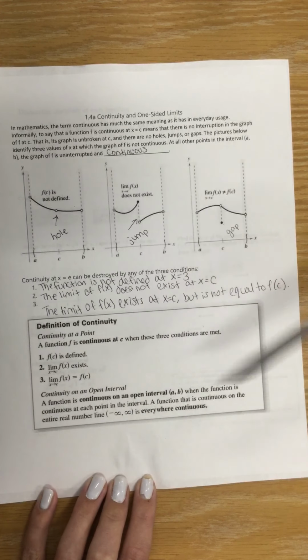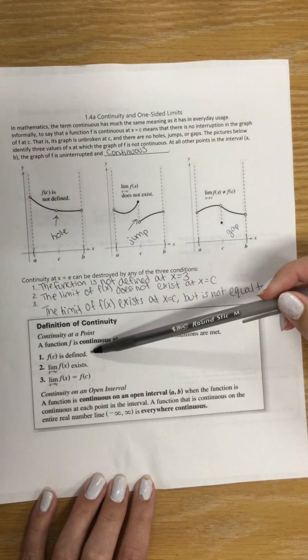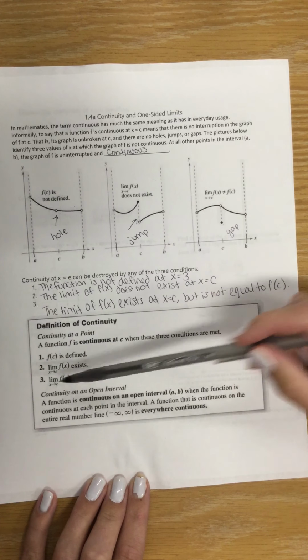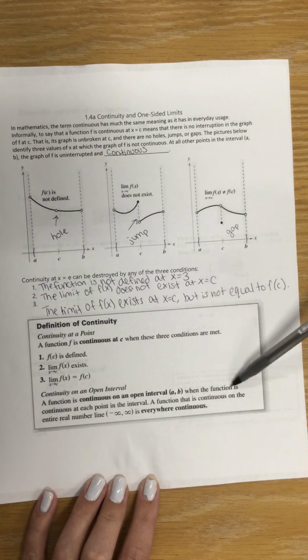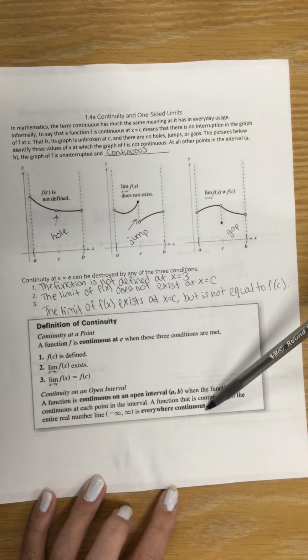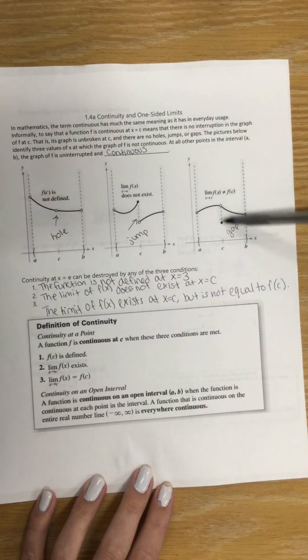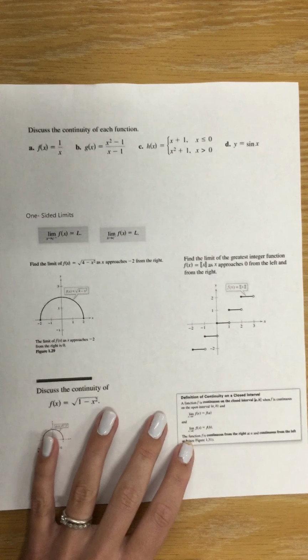The formal definition of continuity is the opposite. The function is continuous when f of c is defined, the point is there, the limit exists there, and the limit equals the point. A function is continuous on an open interval when the function is continuous at each point on the interval. A function that is continuous on the real line is everywhere continuous. So if the point and the limit are equal, it would be continuous. Like if this was filled in, it would be a continuous function.